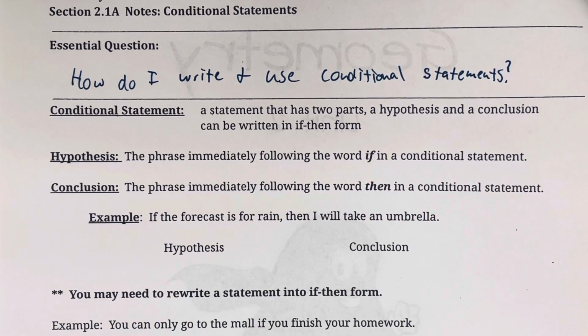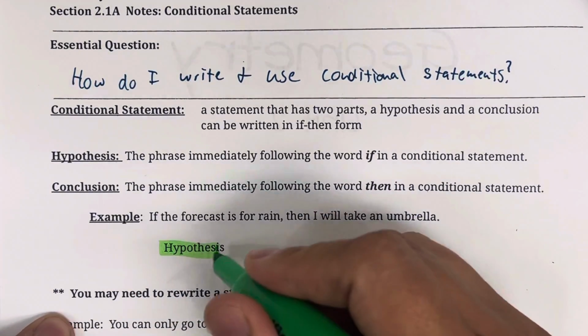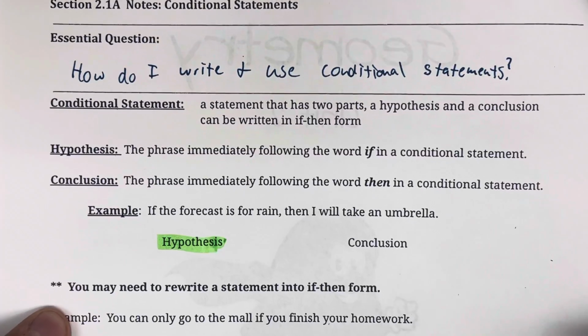The hypothesis comes right after the word if. The conclusion comes right after the word then. All right, so what we're going to look at here is we're going to highlight the hypothesis and the conclusion. So the hypothesis comes after if. All right, it does not include the word if, it's what comes after it.